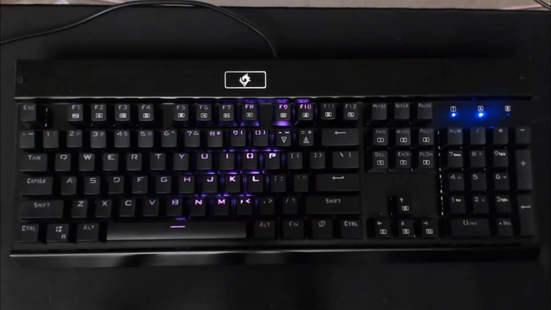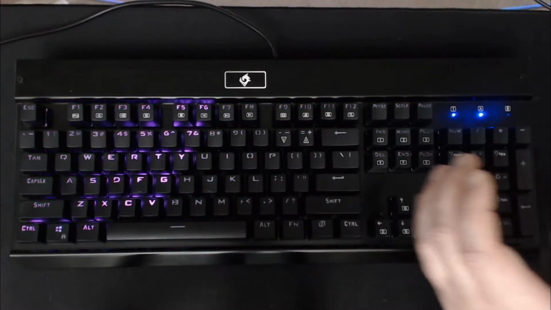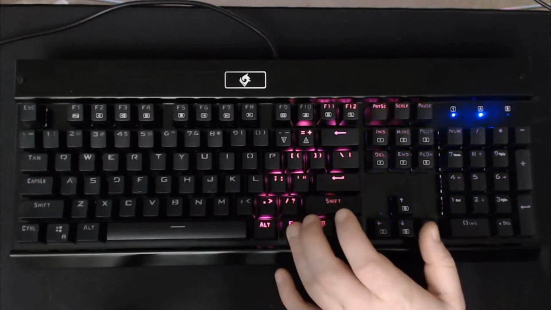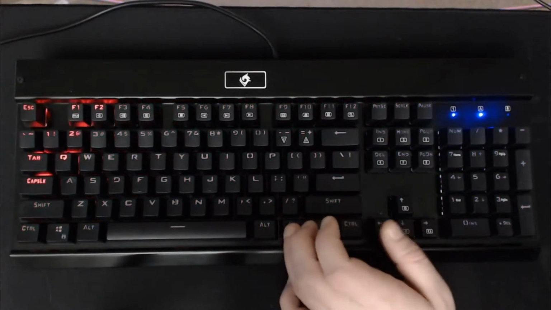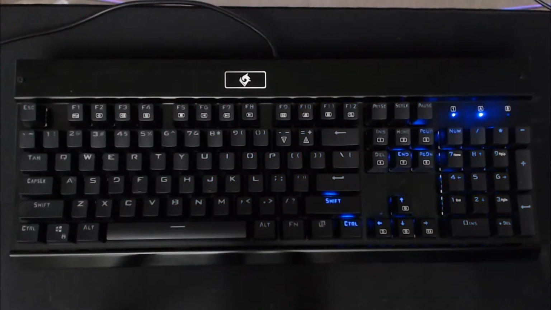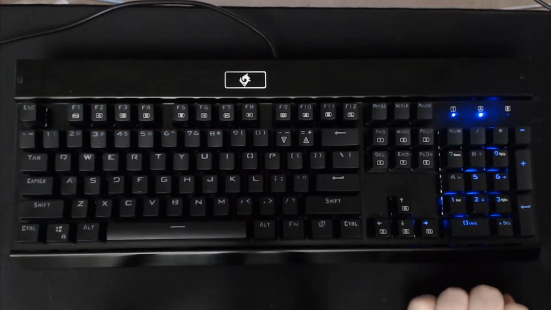So the very first one is going to be a bouncing wave. What it'll do is it'll go from one side to another, hit, and then it'll just keep going back and forth as it waves across. This one, you can actually change the color, cycle through the different colors. Can't change the direction, mostly because it's going to go back and forth. Can change the speed as well as the brightness.